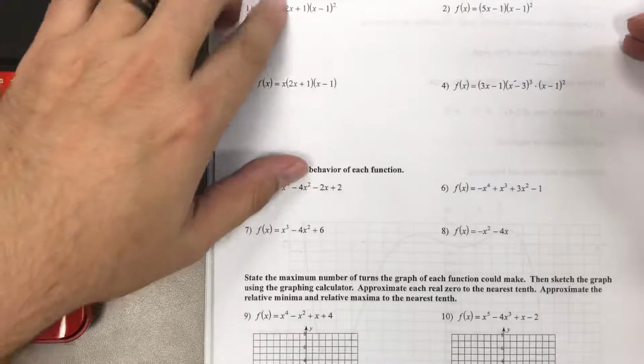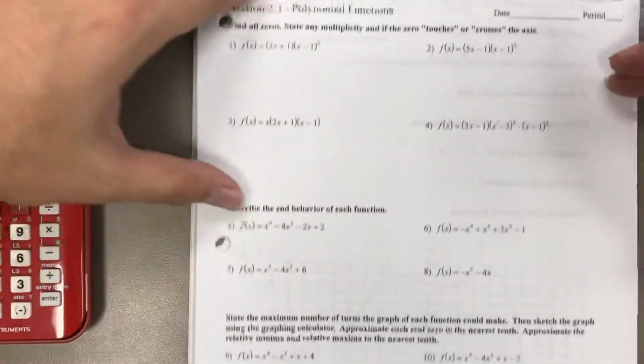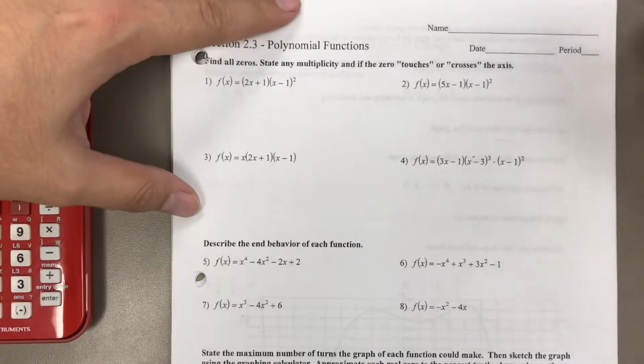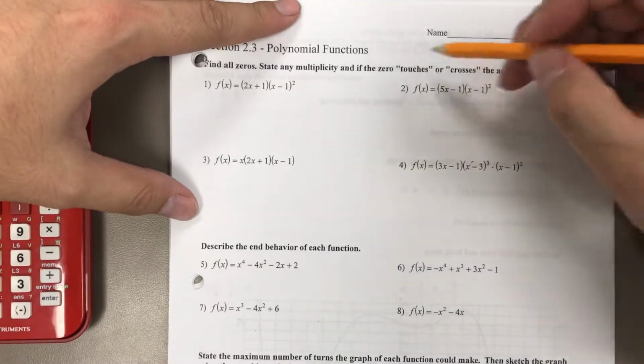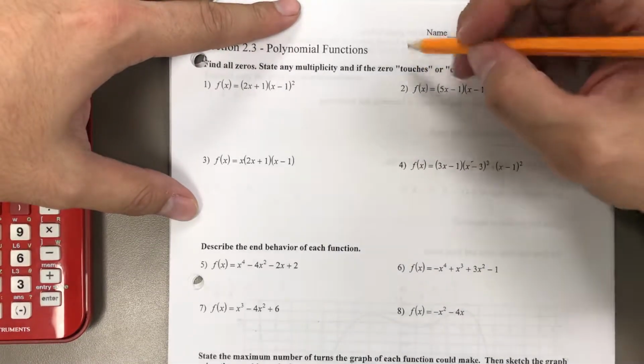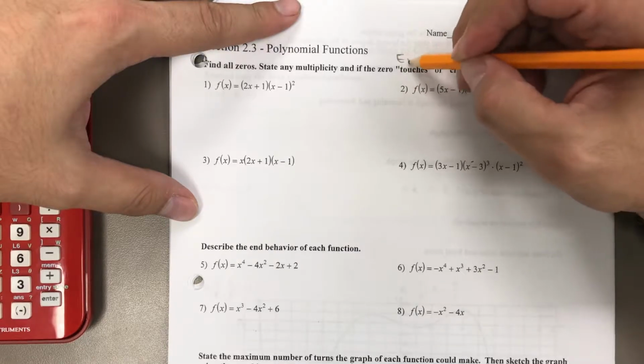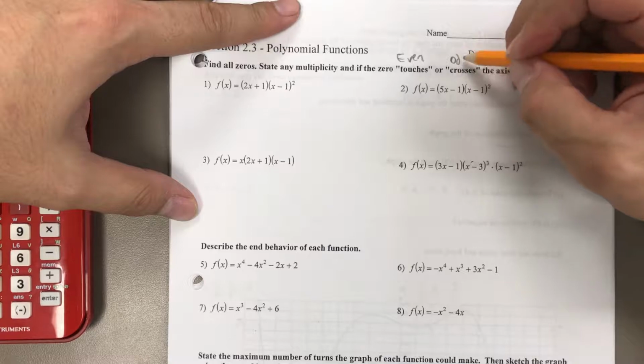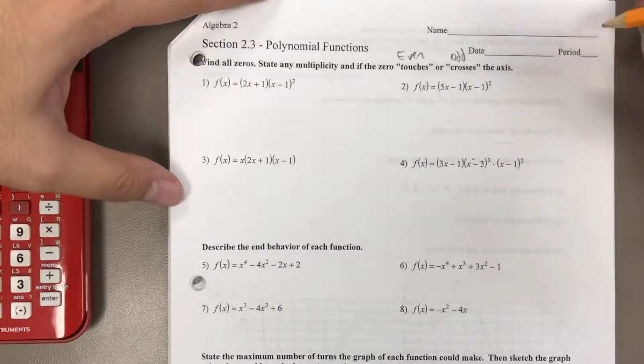So let's see here. We need to find all the zeros, state any multiplicity, and whether the zero touches or crosses the axis. First off, to find out if it touches or crosses the axis: if the multiplicity is even, it will touch the axis, and if it is an odd number, it will cross through the axis.